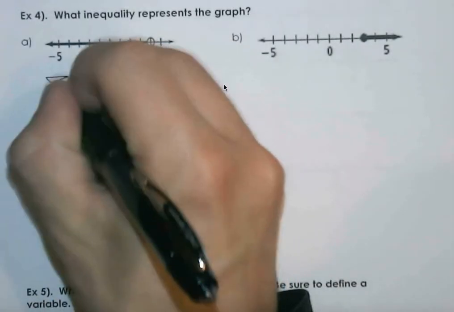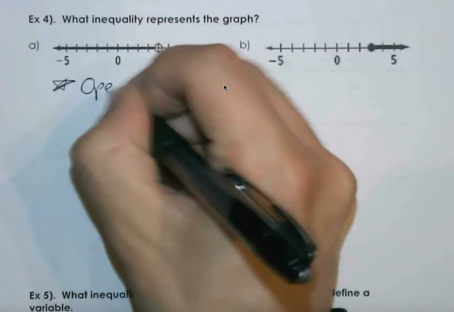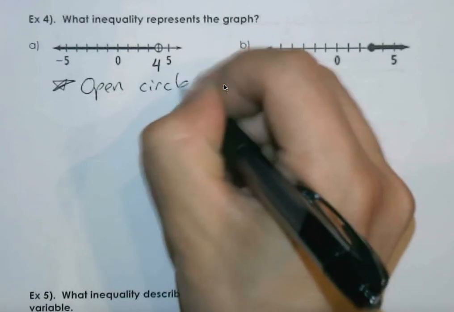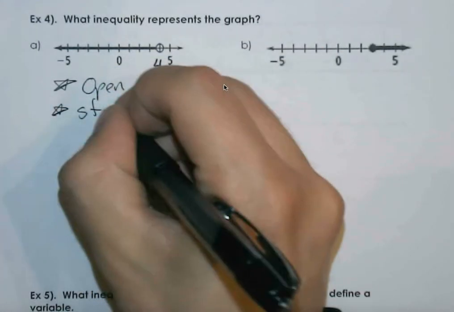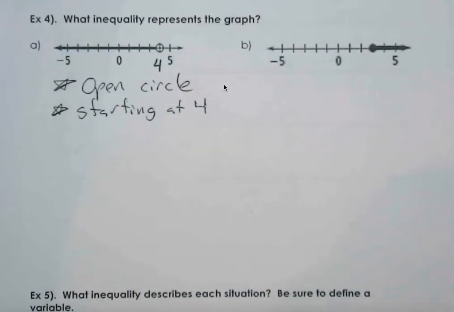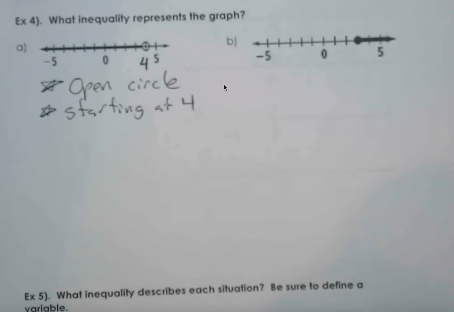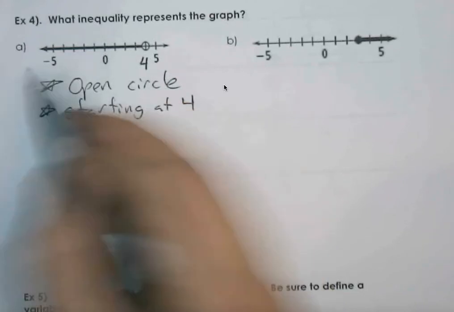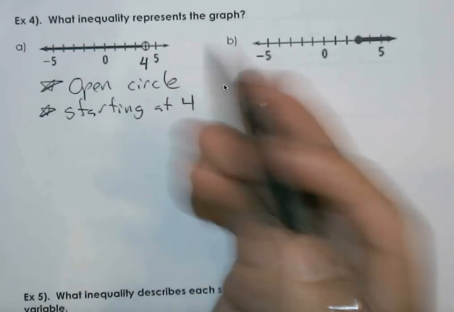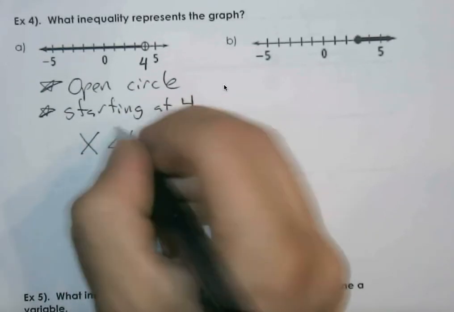We see that we can also go from the graph to the inequality. So I know that this has a few things going for it. And notice I'm listing this. So this definitely has an open circle. This is definitely starting at 4. We also know that if we continue with this path, we're denoting values that are less than 4. So 0 is fair game. So this should be x values that are less than 4. And we're done.